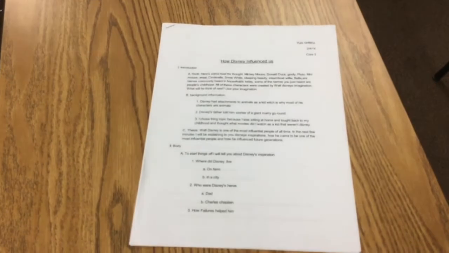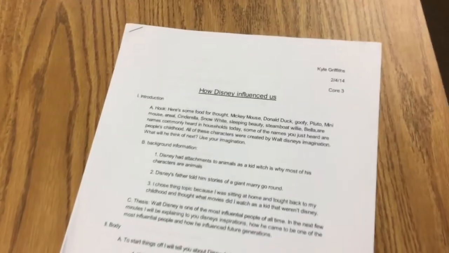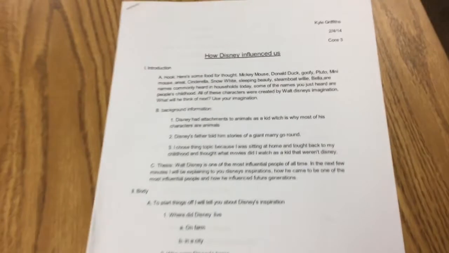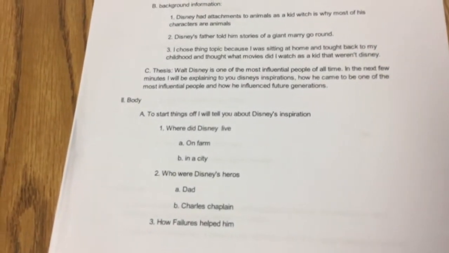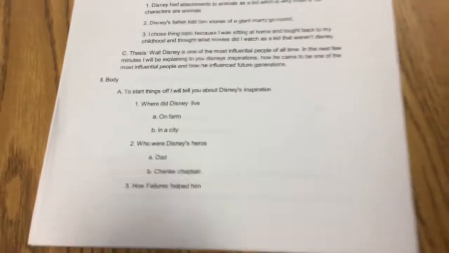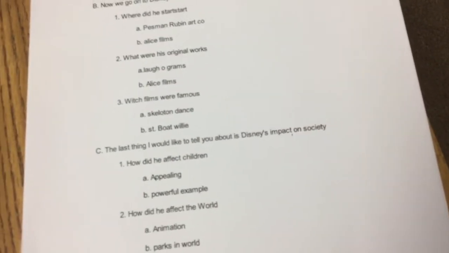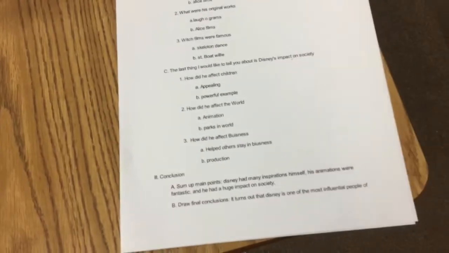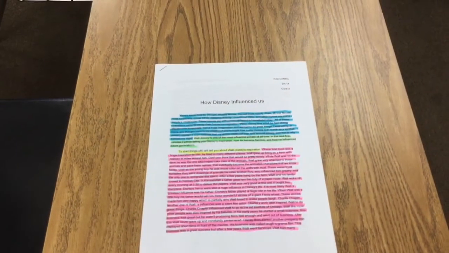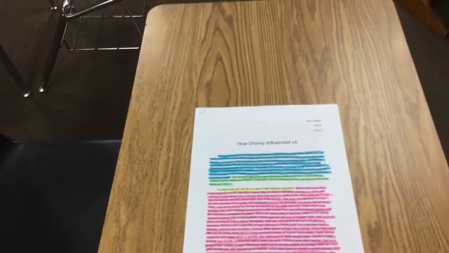After that, you'll be creating an outline kind of like this. Same speech, how Disney has influenced us. He's got an introduction, and then he's got his body that's divided into 3 subtopics. Subtopic A, Disney's inspiration. Subtopic B, Disney's animation. And subtopic C, Disney's impact on society. And then he's going to have his conclusion. And this all leads us to a speech that's divided neatly into 5 sections.